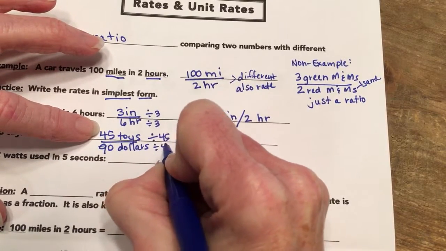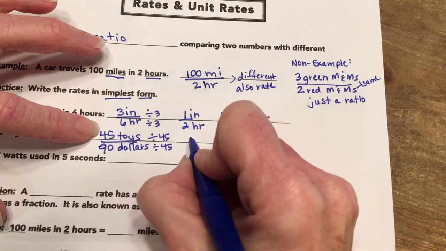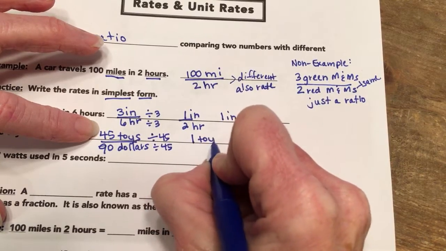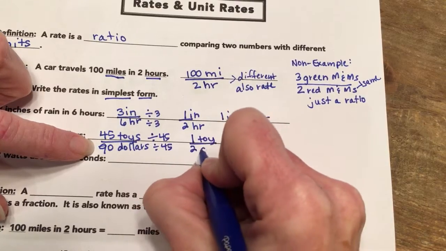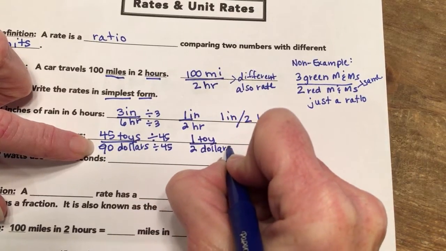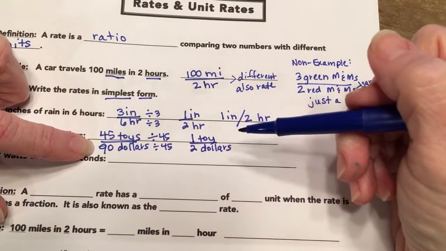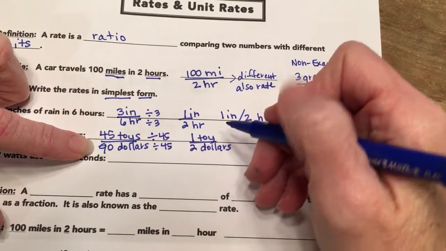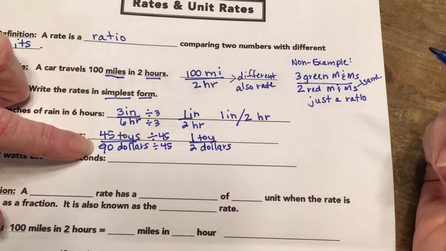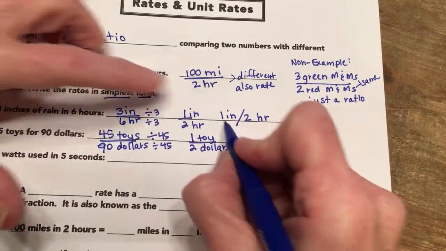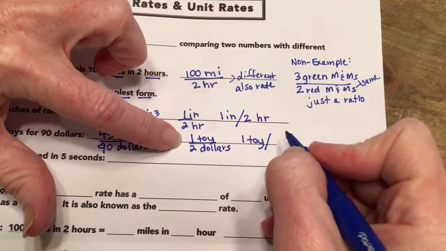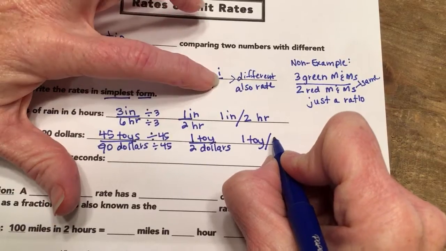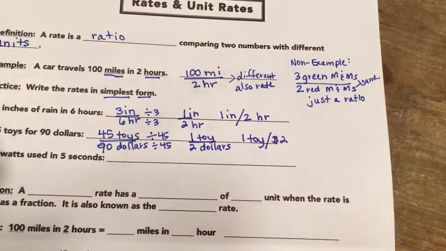So I'm going to do it that way. 45 divided by 45 is 1, so I have 1 toy, and 90 divided by 45 is 2, so $2. Again, I can write it like a fraction, with a numerator and denominator on top of each other, or I can write it in this form, 1 toy, and then the slash to $2. Because it's dollars, I can use a dollar sign.